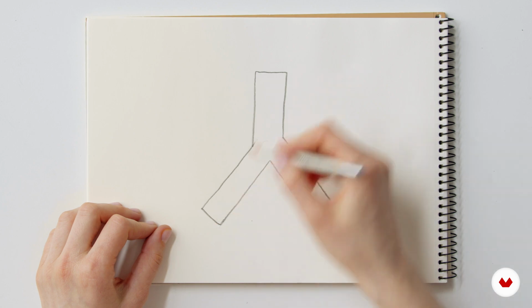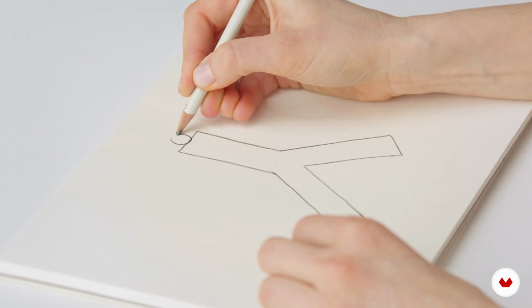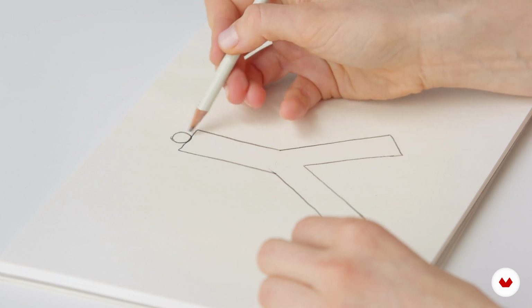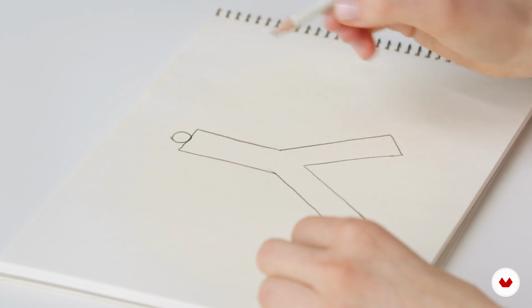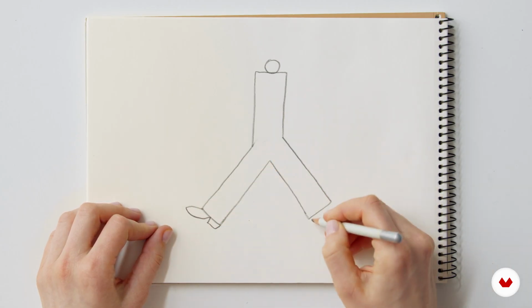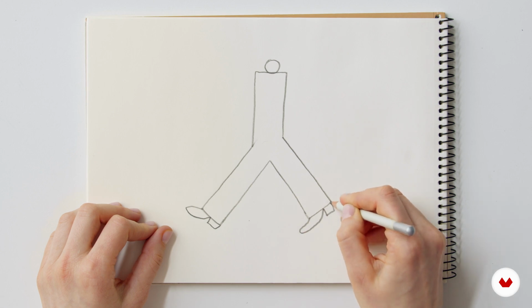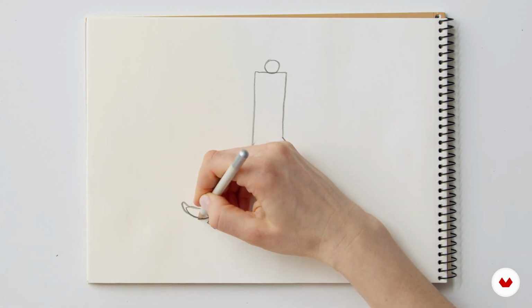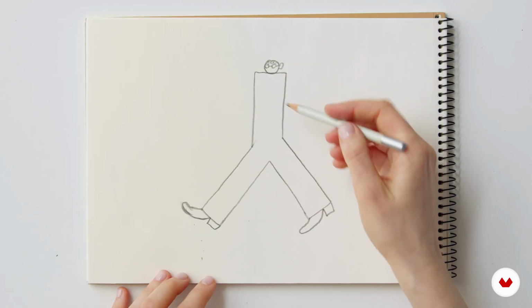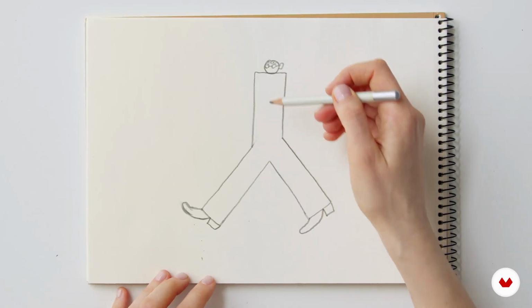So let's put head here. I can put head inside a letter if I want, or just draw it outside. That's both okay. And make this. Now we know their legs. Now we have a head and we have legs. So where are the arms? I will try to fit arms inside the letter.